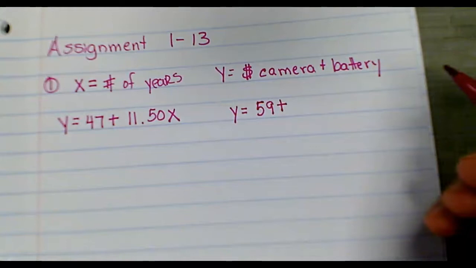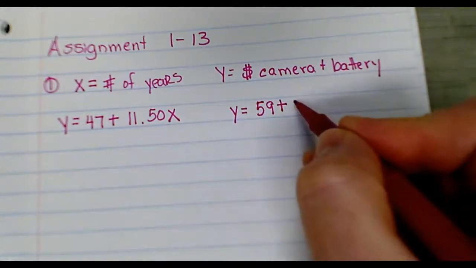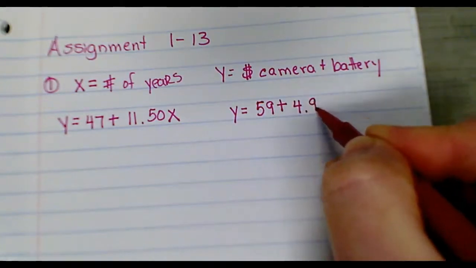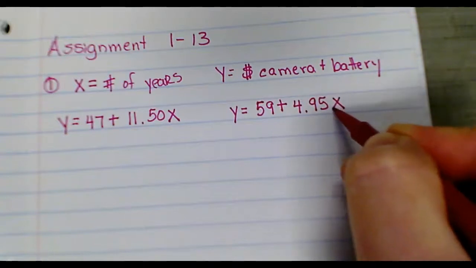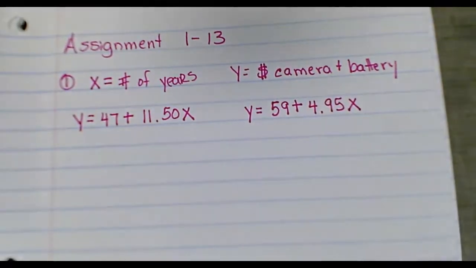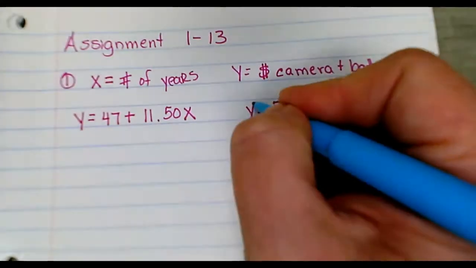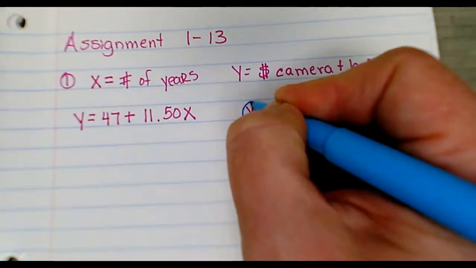Plus times x because you got to buy a new battery every year. Good on the equations. These are both equal to y. I'm going to solve it by substitution.